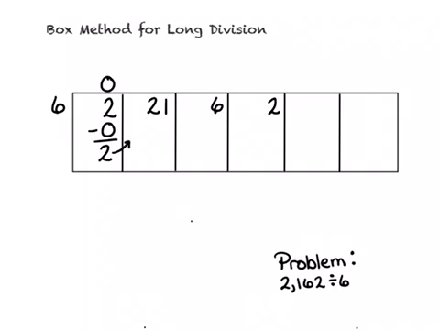So how many 6s can you get out of that second box? And some kids like to just subtract 6s out of the box, or they can use their multiplication facts and know that they can get 3 6s out of the box. So they're getting 3 6s out of the box. That goes on top, and that is subtracting 18 out of the box. We use underneath the box as a workspace.